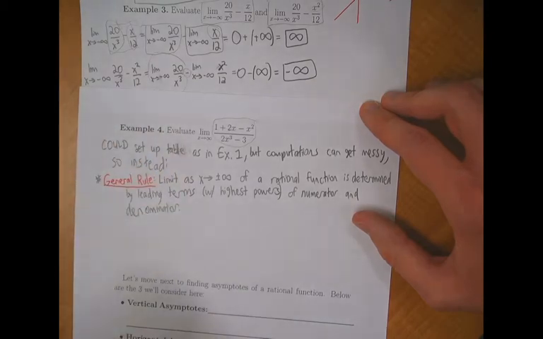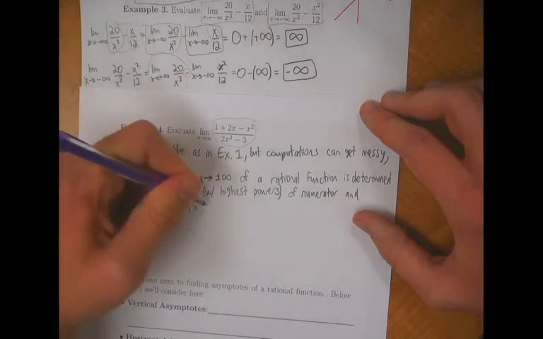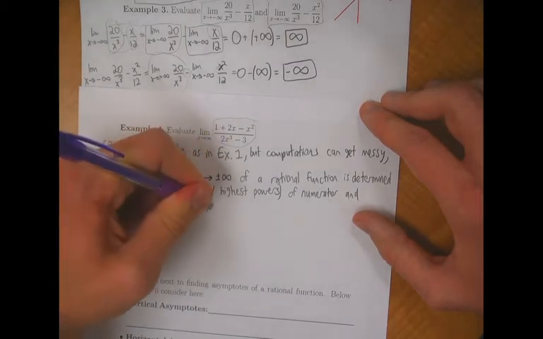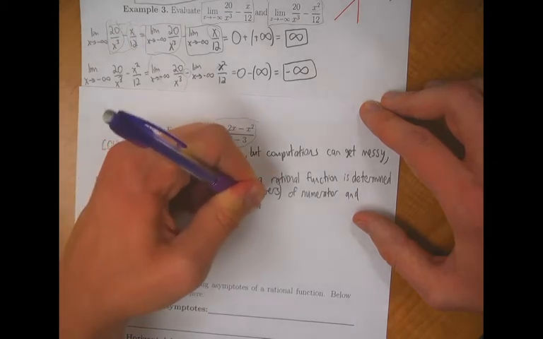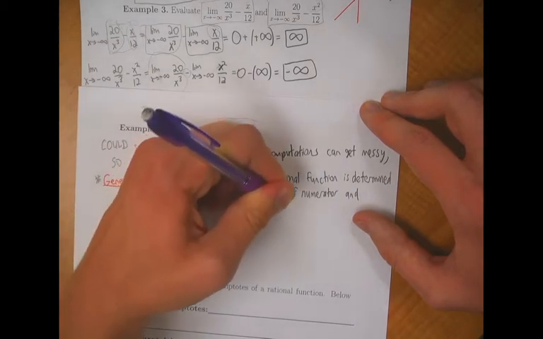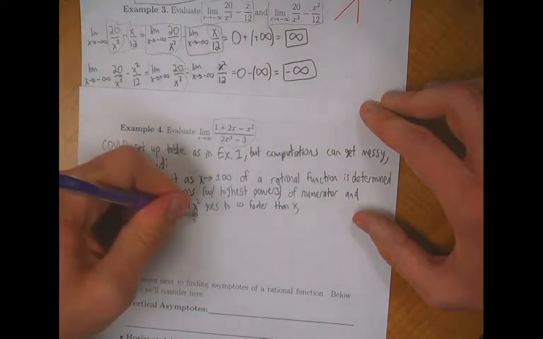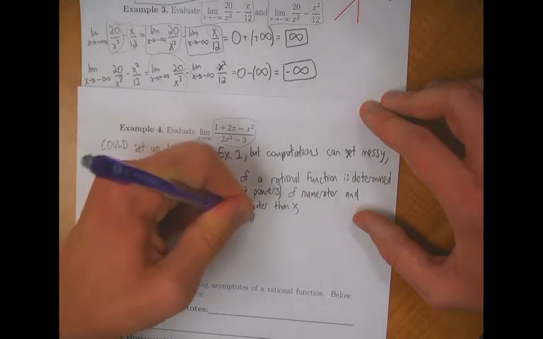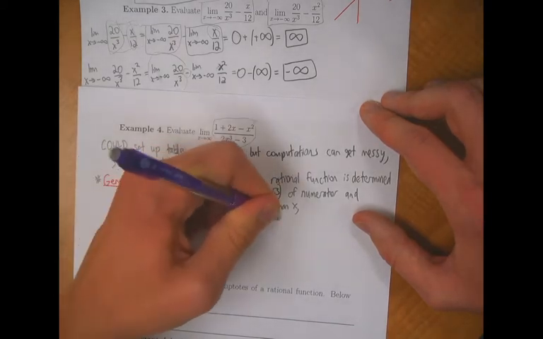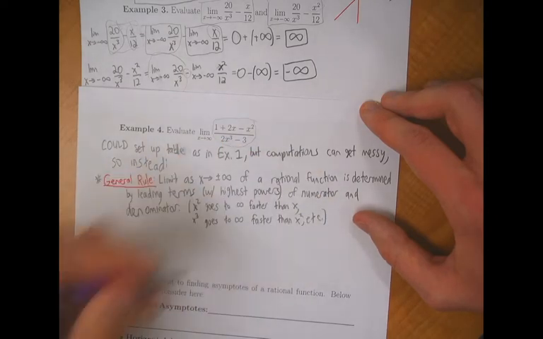So to give an idea of what I mean by this, for instance, x squared goes to infinity faster than x, x cubed goes to infinity faster than x squared, and so on and so forth.